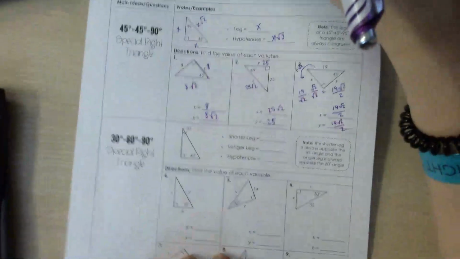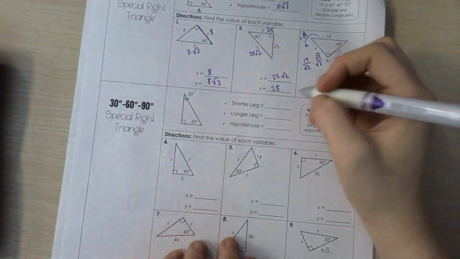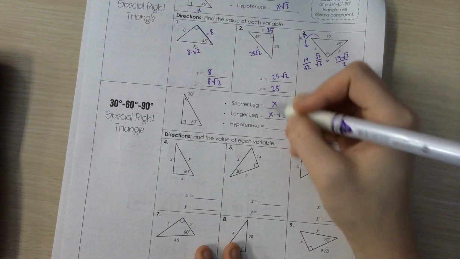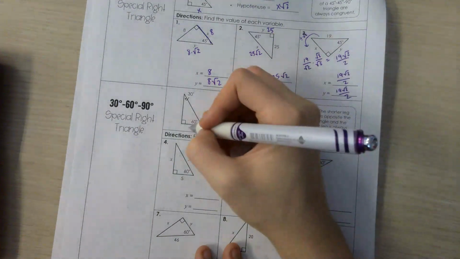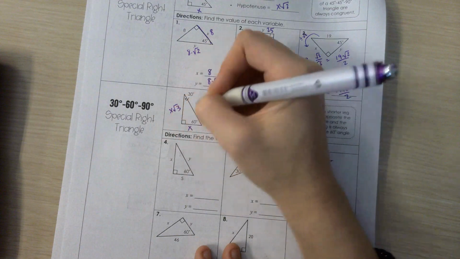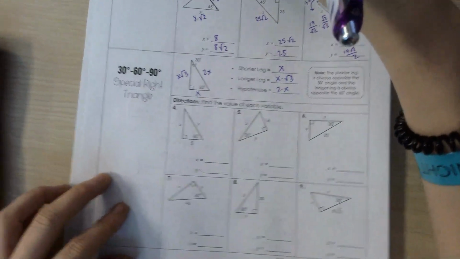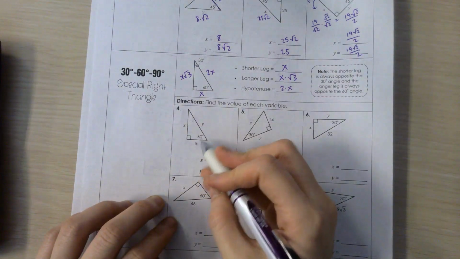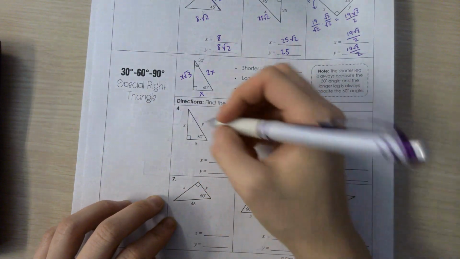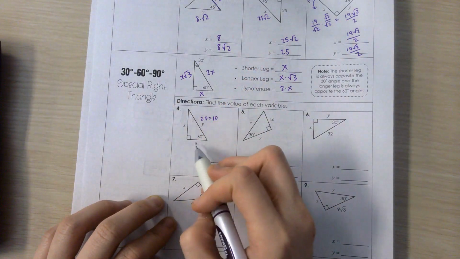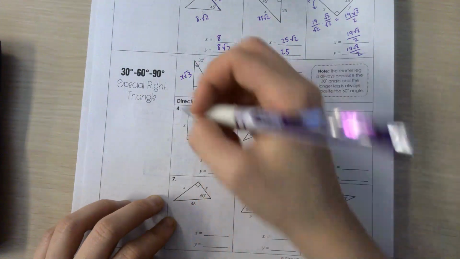So for 30, 60, 90 triangles, we have our shorter leg is x, the longer leg is x times root 3, and then our hypotenuse is 2 times x. So we have our shorter leg. We know the hypotenuse is 2 times that. And then our longer leg is the shorter leg times root 3.